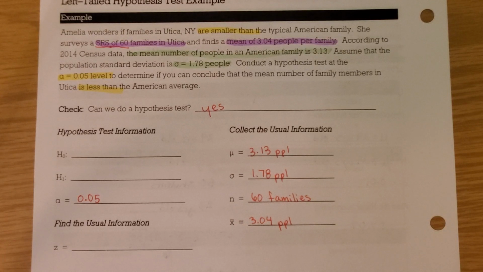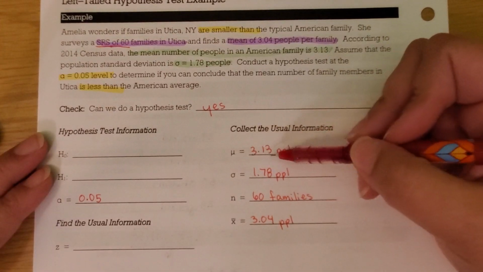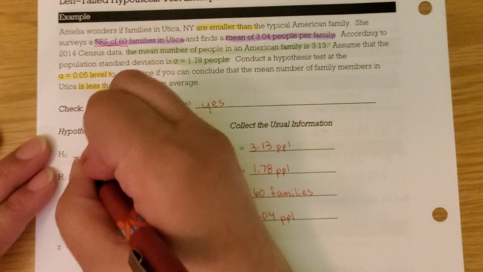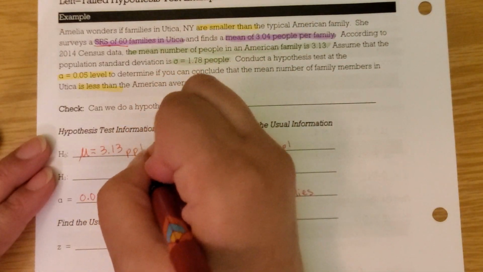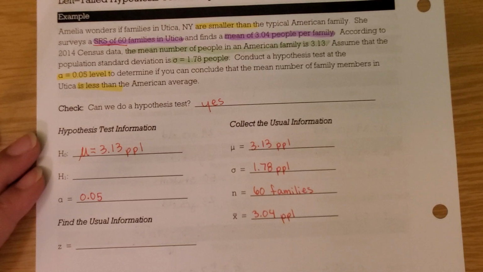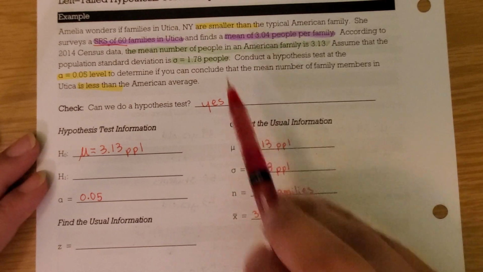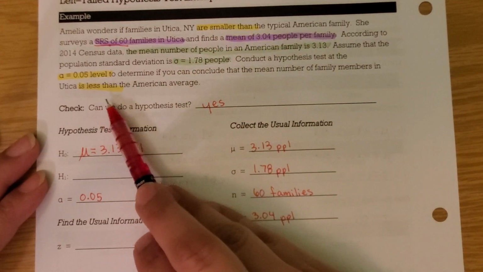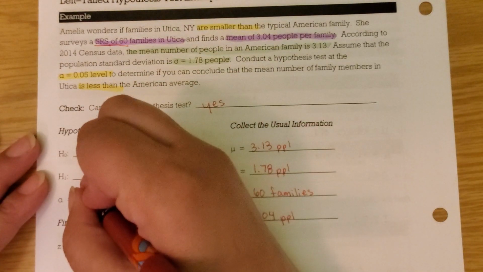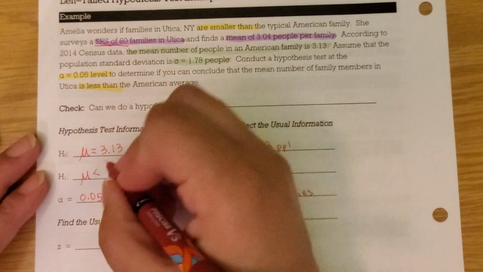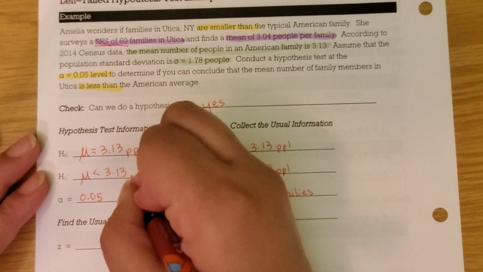So Amelia is comparing families in Utica to the typical American family. So her null hypothesis is going to be based off of the typical American family of 3.13 people. So her null hypothesis is that mu is 3.13. Now her alternate is based off her suspicion, and that's why I had words like smaller than or less than highlighted, because that speaks to what Amelia suspects. She suspects that the mean in Utica is less than 3.13 people.